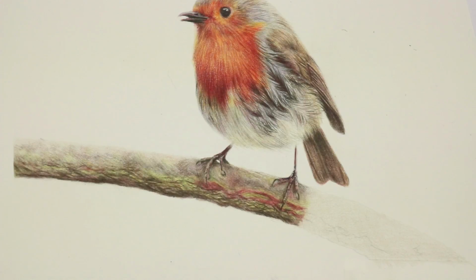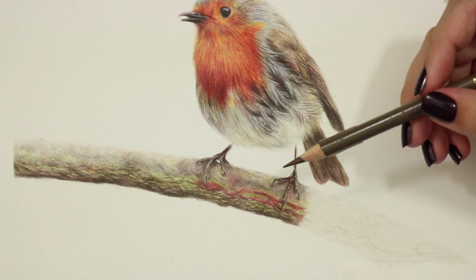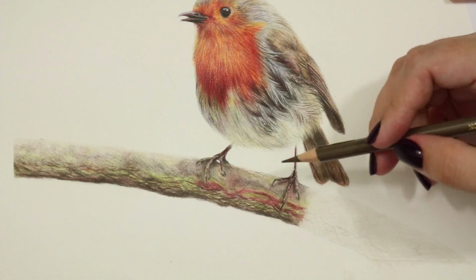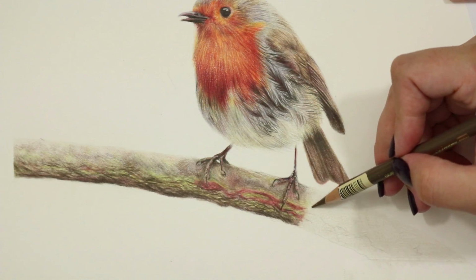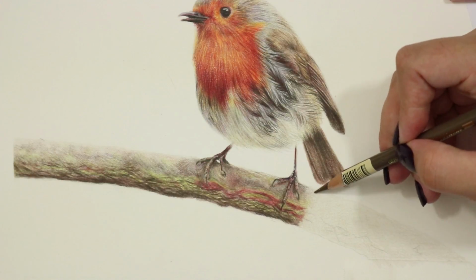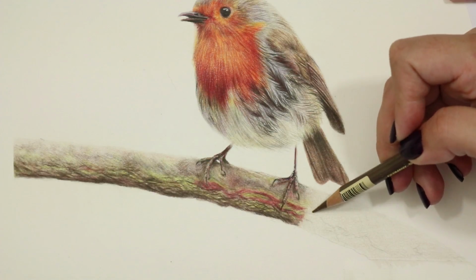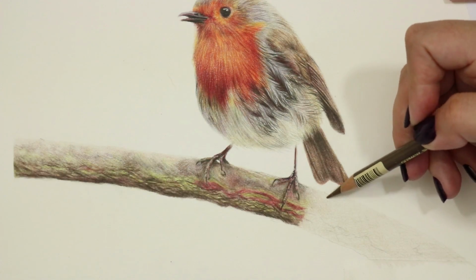Bring it all the way down. I'm just going to get rid of some of this pencil dust as well whilst I'm here. So I'm just going to use really tiny circular motions using a really light hand just to add this tone down over the top, sort of 2/3 of the branch.